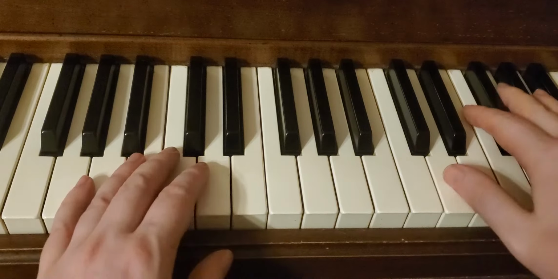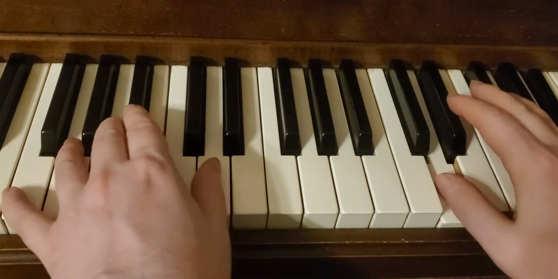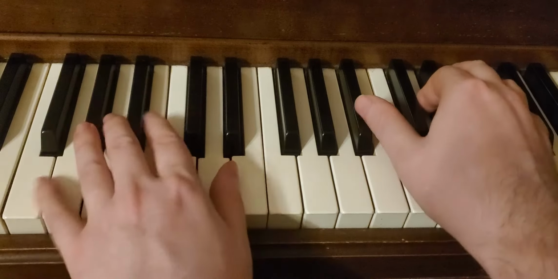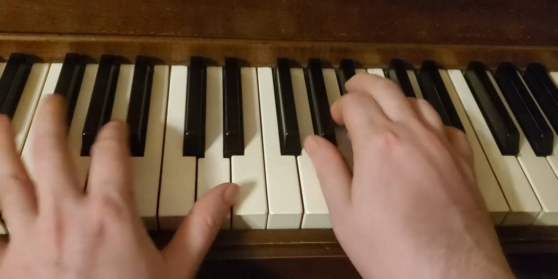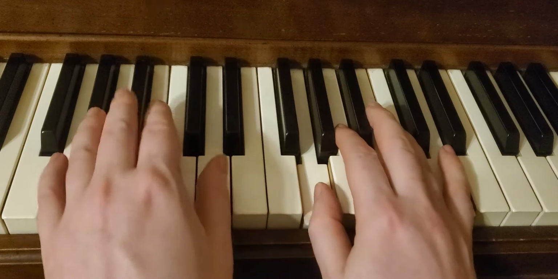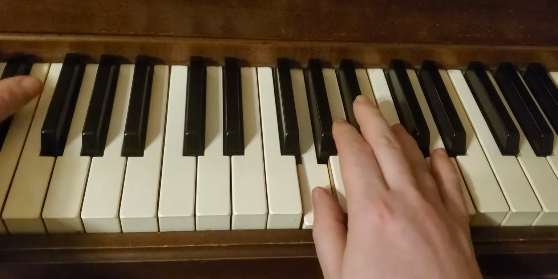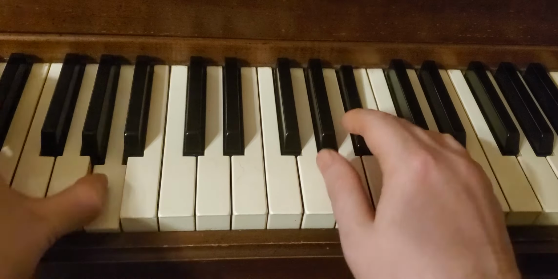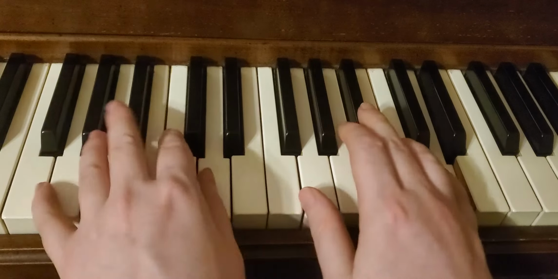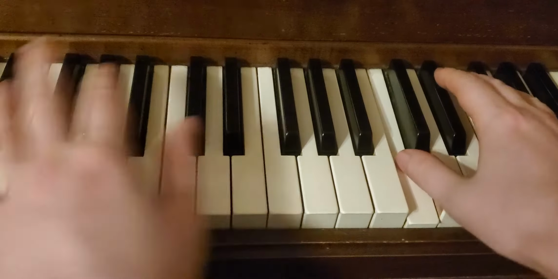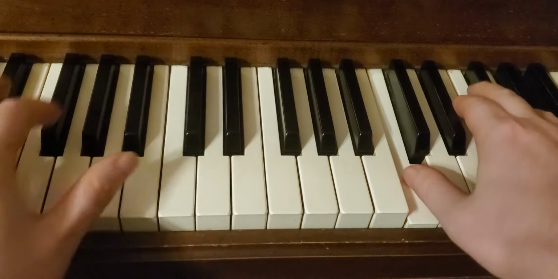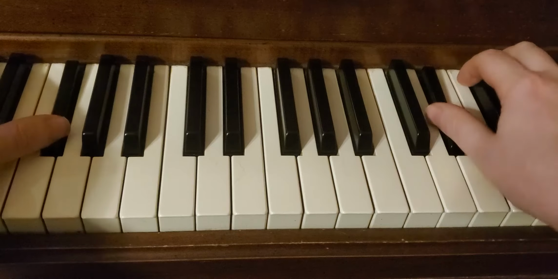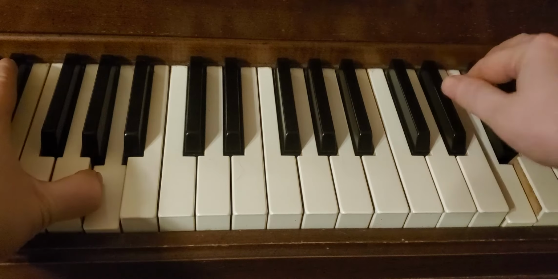Right, and that's probably faster than Joplin would want us to go. And let's just hear the next part. C7. Ooh. It goes back into it.